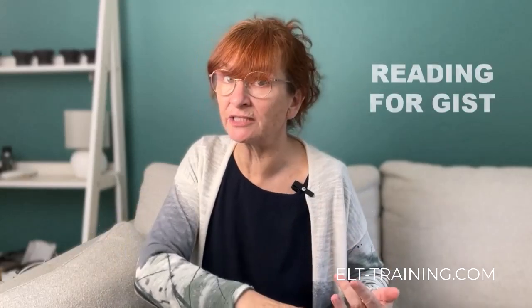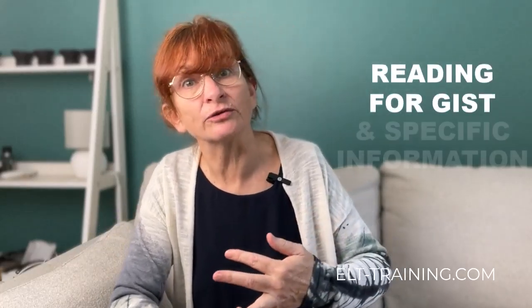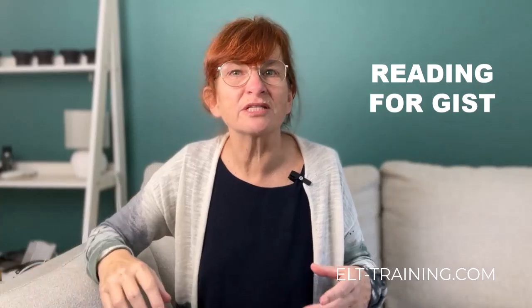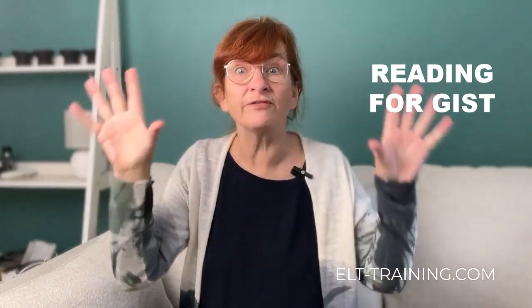Let's look at reading skills next. You'll probably need to devise a task for reading for gist and another for reading for specific information. Gist first. Gist tasks aren't easy. You want something that makes sure that learners have an overview of the whole text, but how do you do this without asking specific questions?